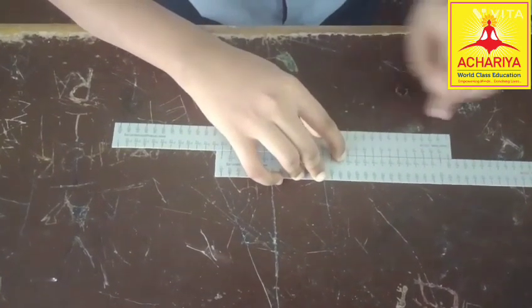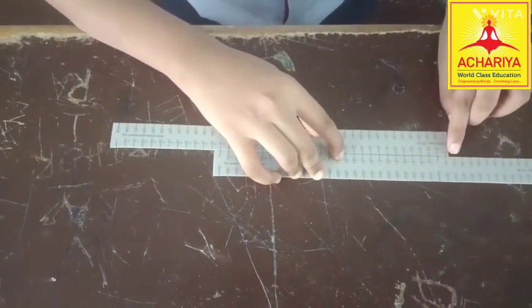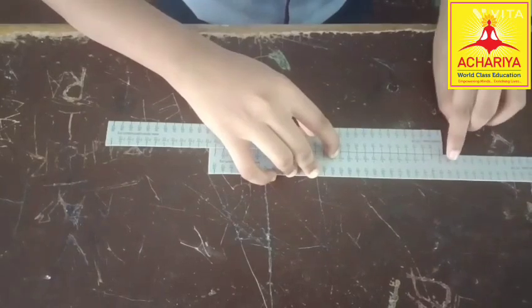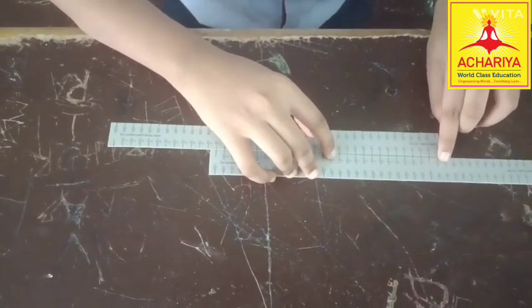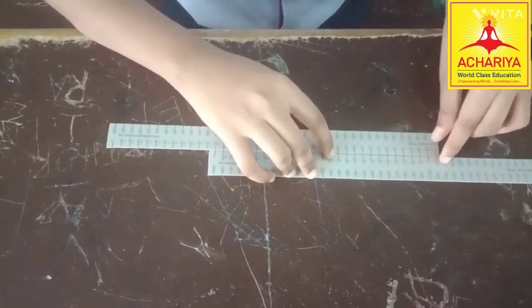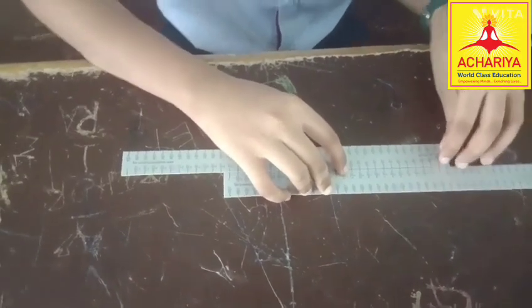Then we should see the down scale of 0 to the up numbers. So the answer is 12 by 13. So it is a proper fraction, so it does not have a mixed fraction.